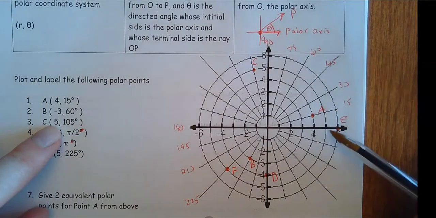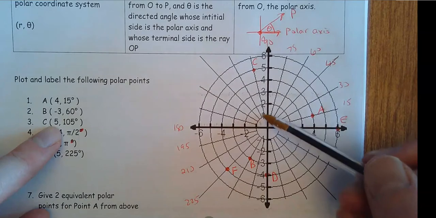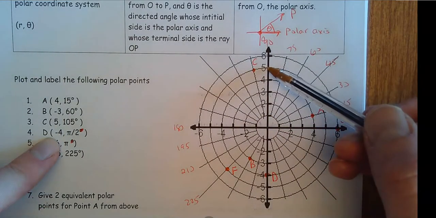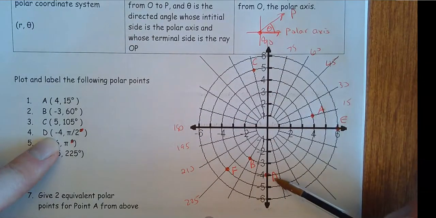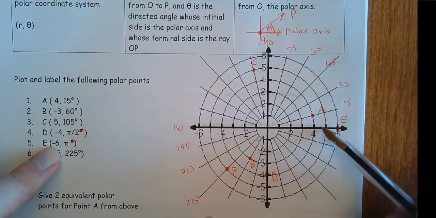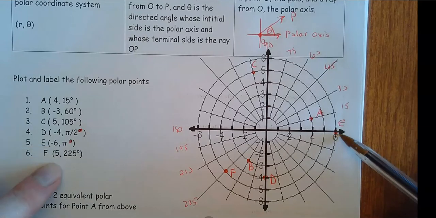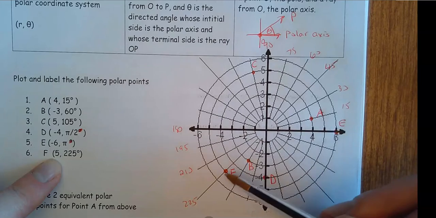C was 105 degrees, so that's going to be a little bit past 90, go out 5 units, 1, 2, 3, 4, 5. This is pi over 2, which means here, but then instead of going up, you're going to go backwards 4 units. So there's D. Open up pi units, but then go backwards 6 units. So there's E. And then 225 is here, and then 1, 2, 3, 4, 5.